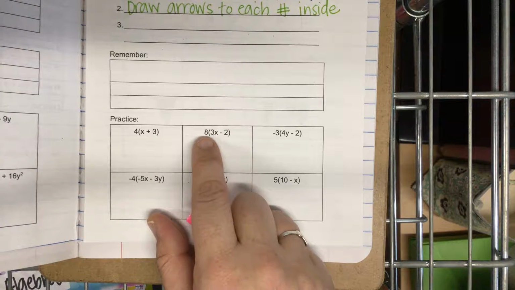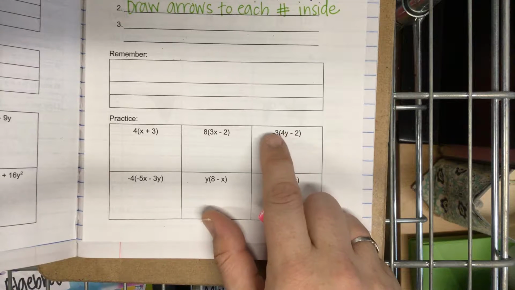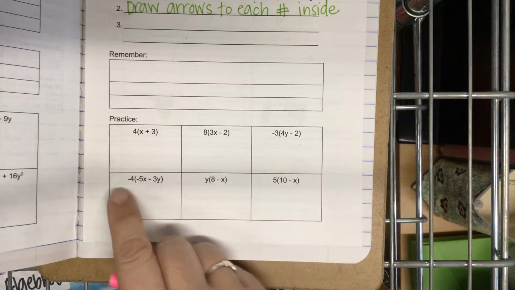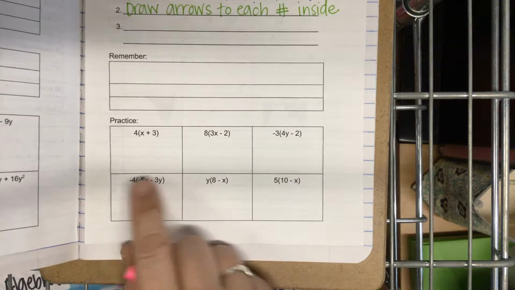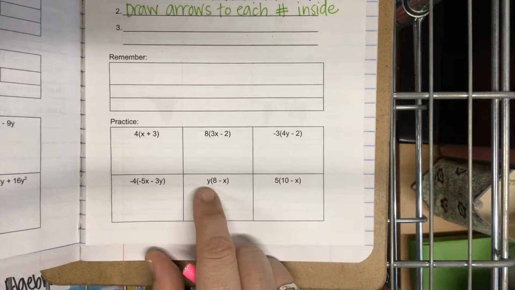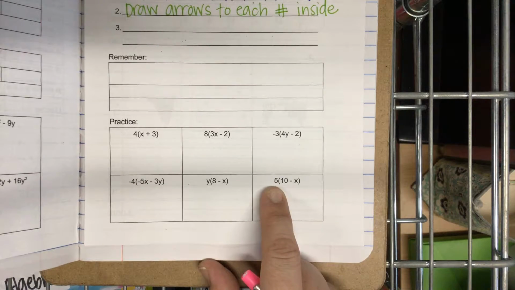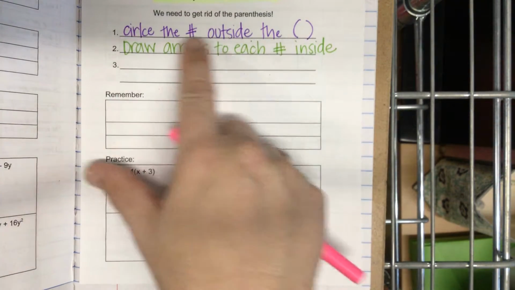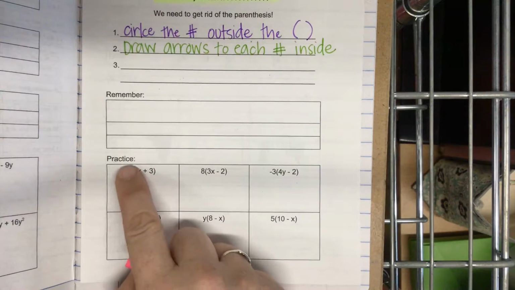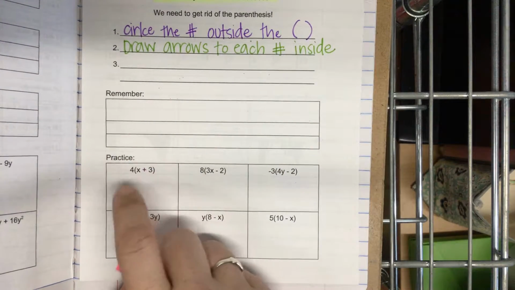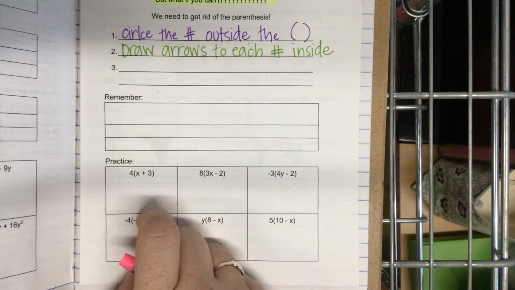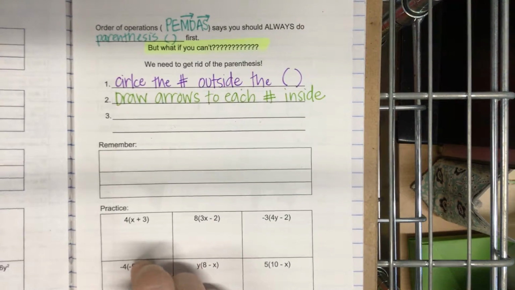And here's my 8, it's my outside number. And -3 is my outside number. And -4 is my outside number. Ooh, this time, y is my outside number. And here 5 is my outside number. I'm going to take that number outside and I'm going to spread it inside. I'm going to distribute it. I'm going to share it with everything.